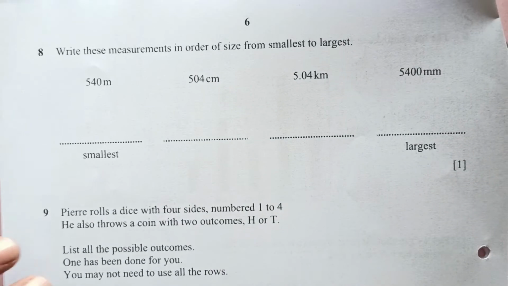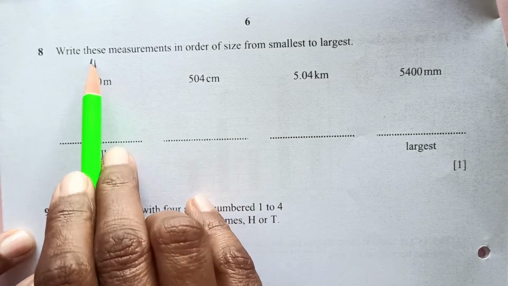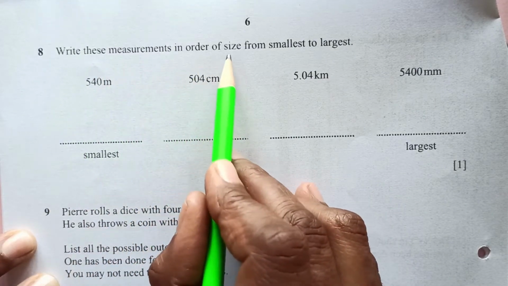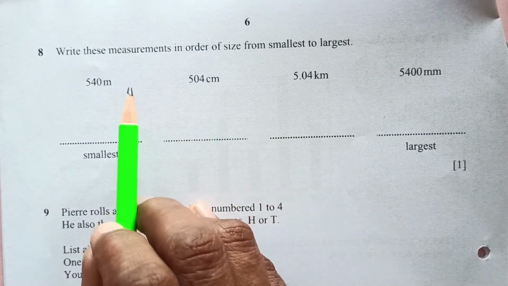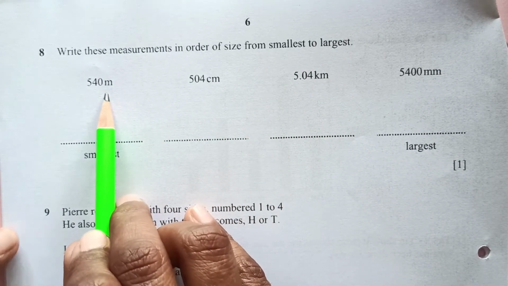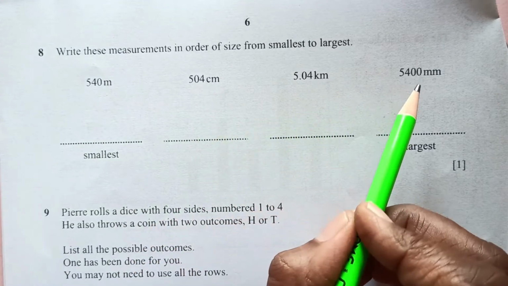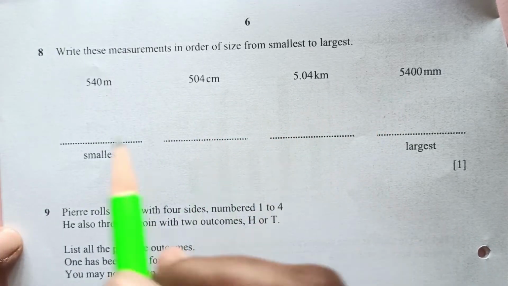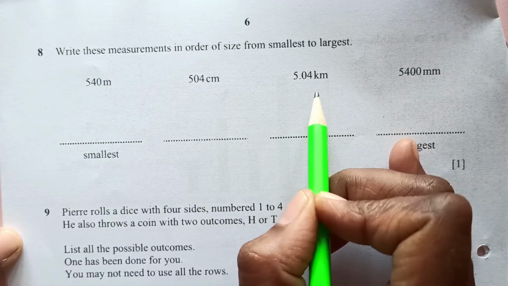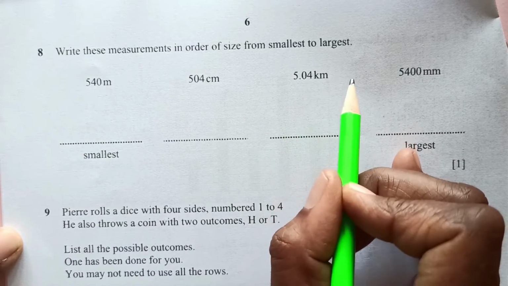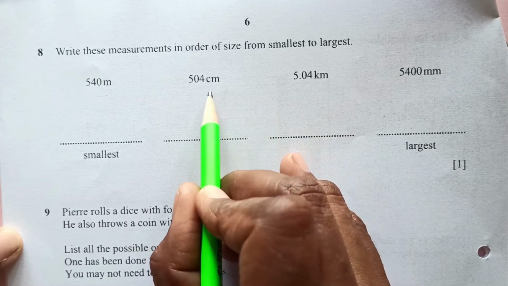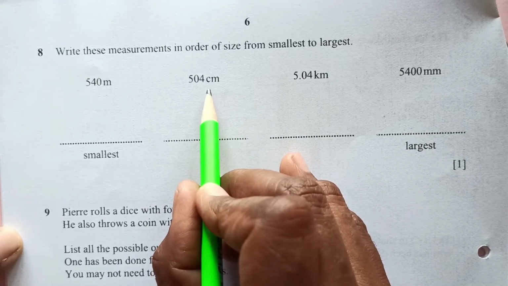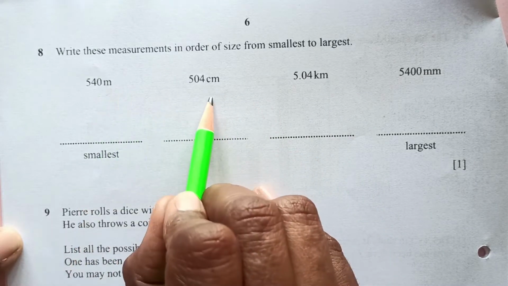Here we have another question of ordering. Write these measurements in order of size from smallest to largest. This is different because we have units here. So first of all, we need to have the units the same. You can convert to any unit whichever is convenient to make it simpler. We can make meters, or we can make centimeters.